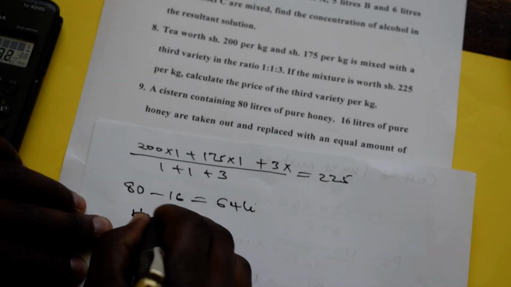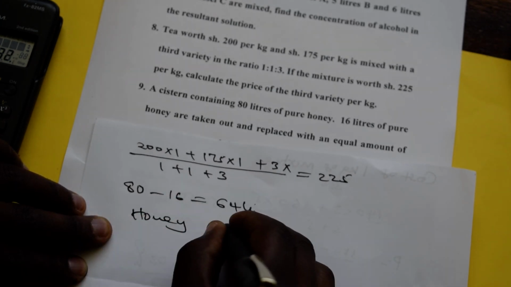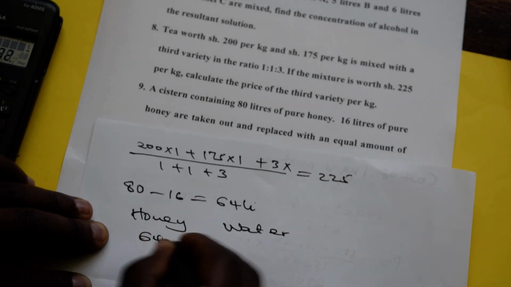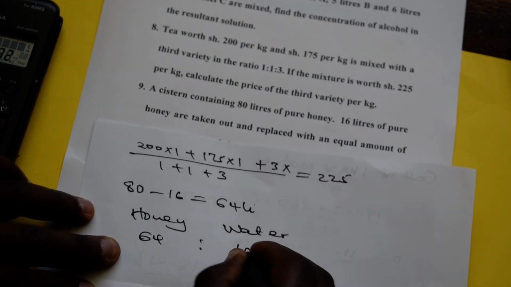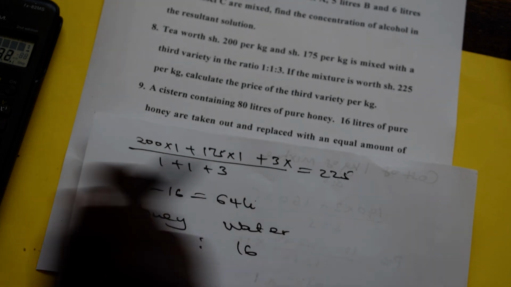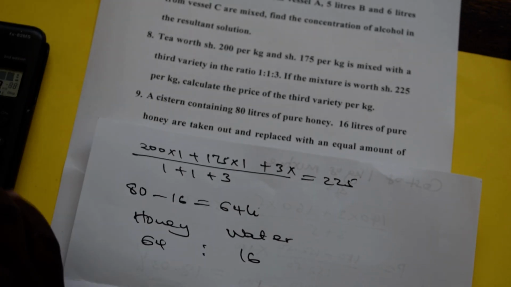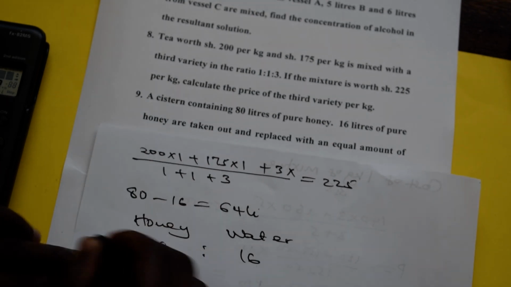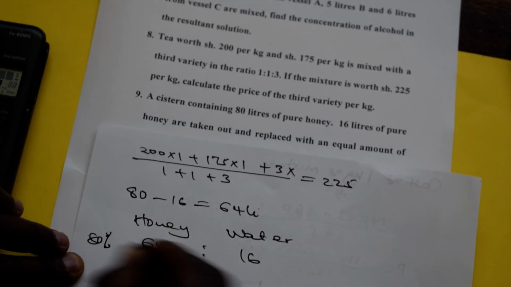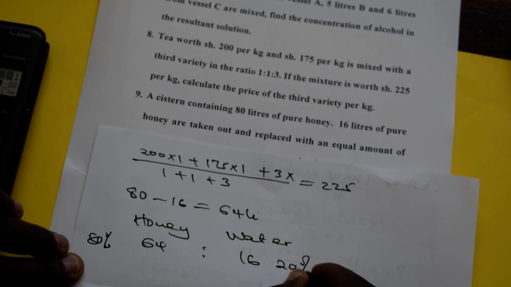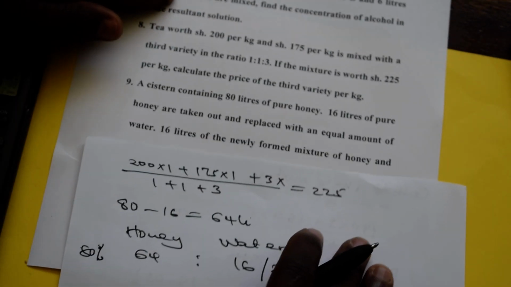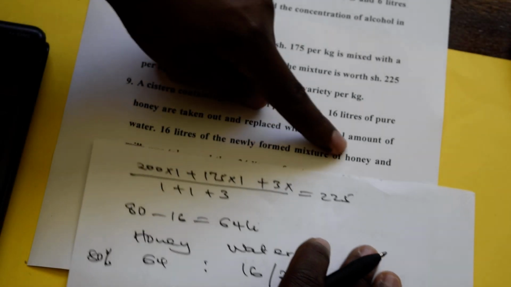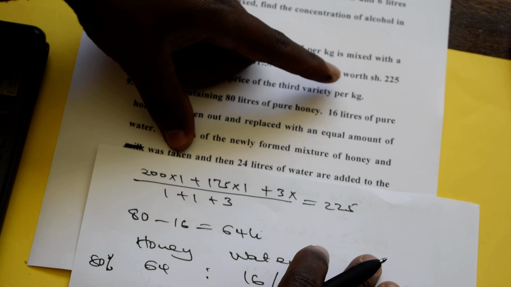So honey and water will be in the ratio of 64 to 16, and by percentage we can see that 64 divided by 80 will be 80%, and this will be 20%. Then we are told 16 liters of the newly formed mixture was taken.